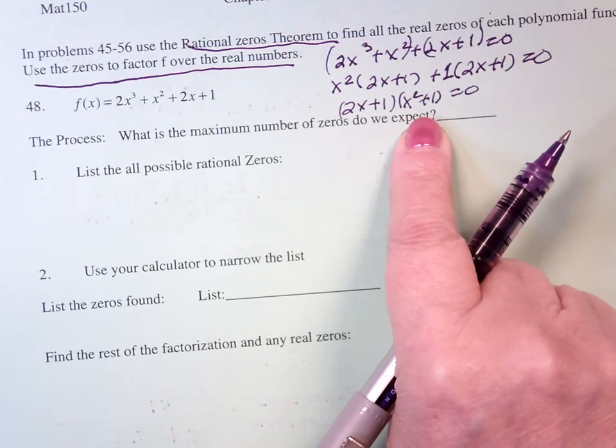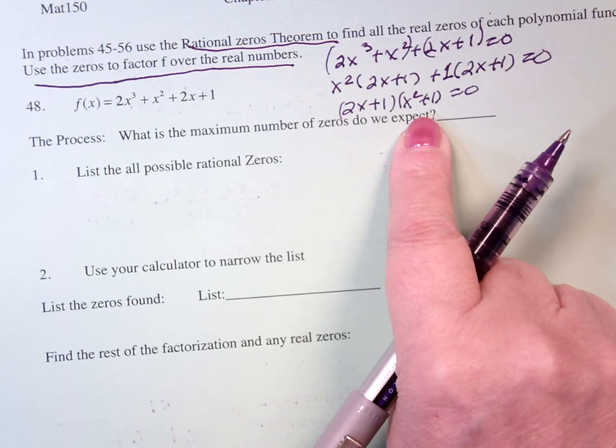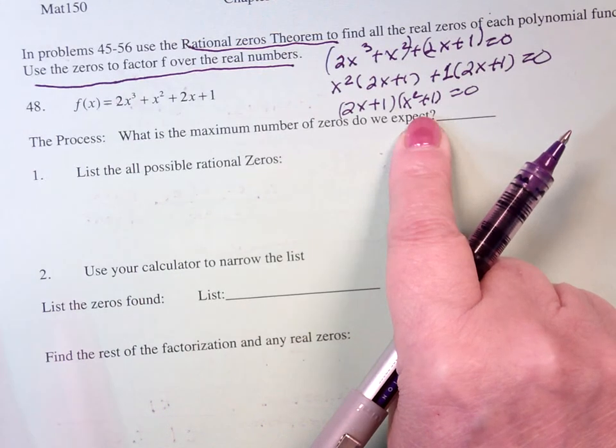The x squared plus 1, that's imaginary. So I've got one real root. We won't be doing the imaginaries for another section or so.